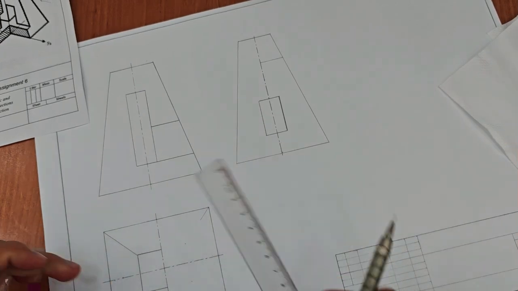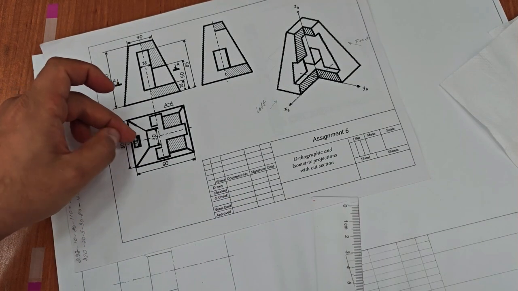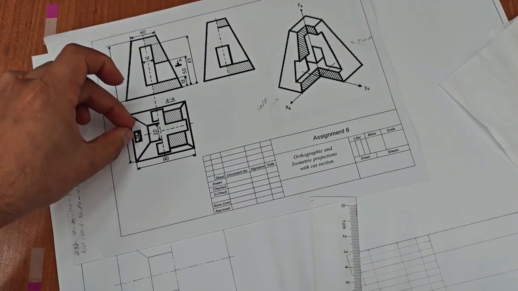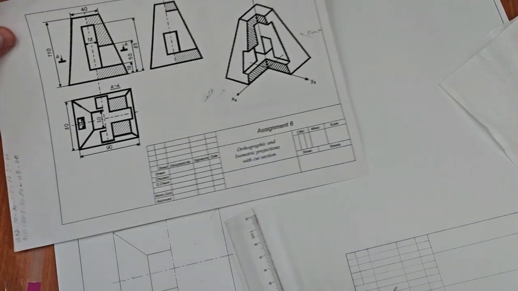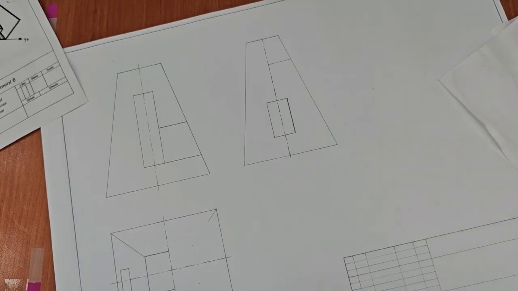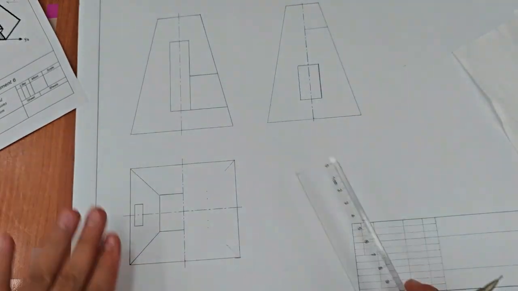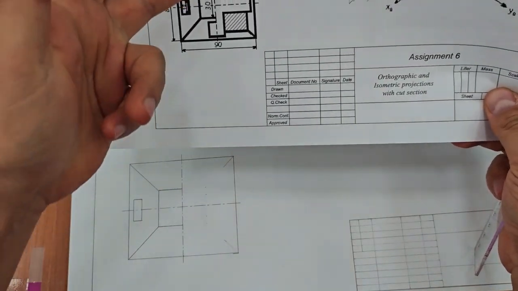So now we need to measure from each side 9 millimeters, and then to make this one 18 millimeter. So then we can draw this. So here it is. Now we need to show this hole.